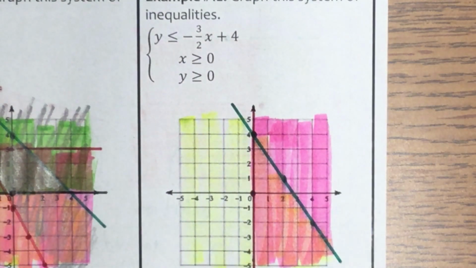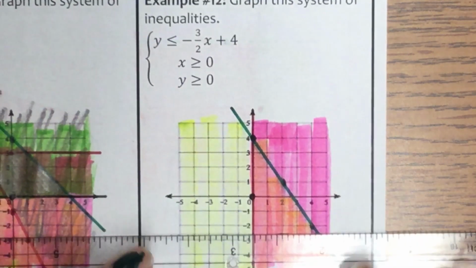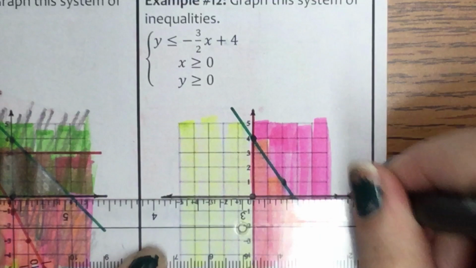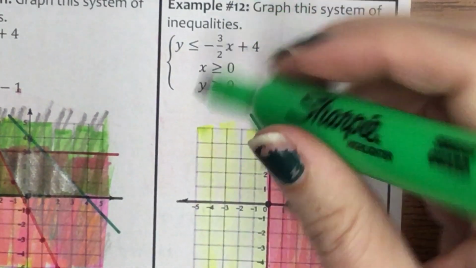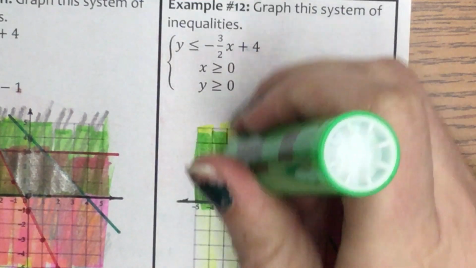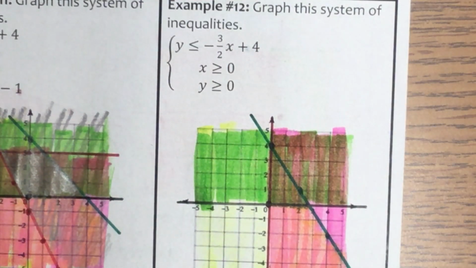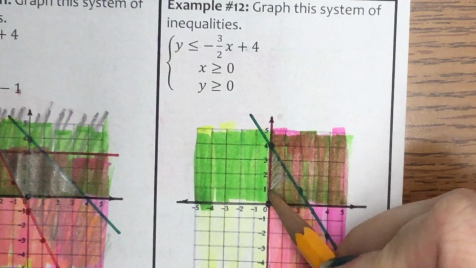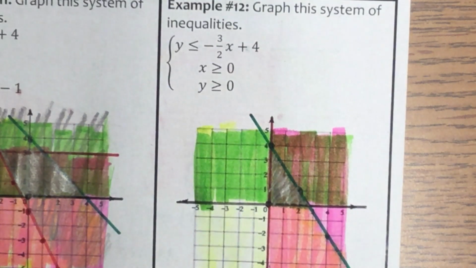And last one, y is greater than or equal to 0. So find y is 0, make a horizontal line because it was a y, and then we shade above for this last one, above the black line. Okay, the little triangle there in the center, right here is where all three of that shading overlaps. So all of our solutions are in that section.